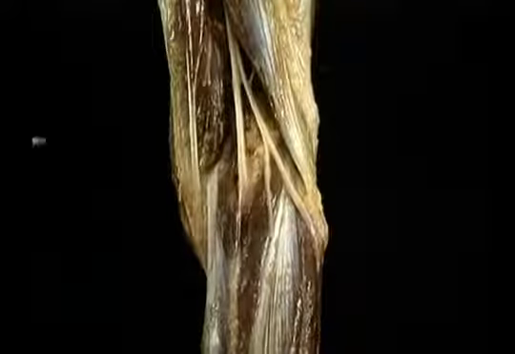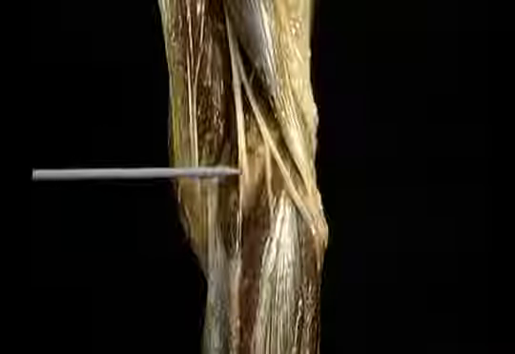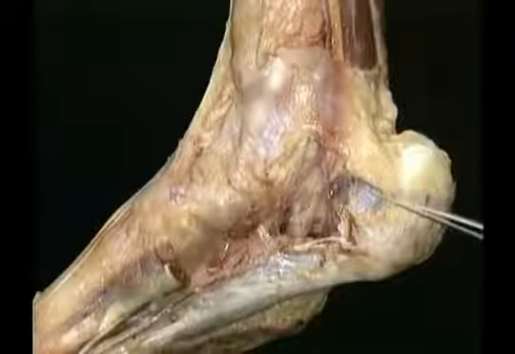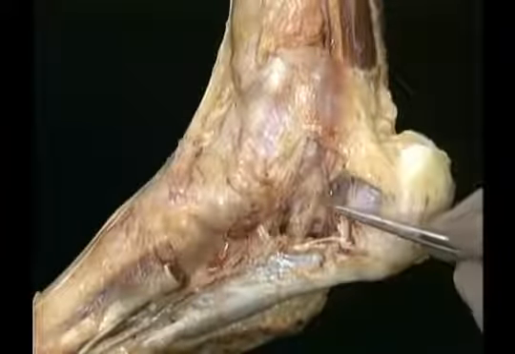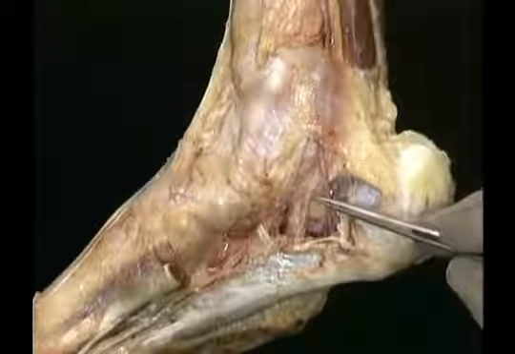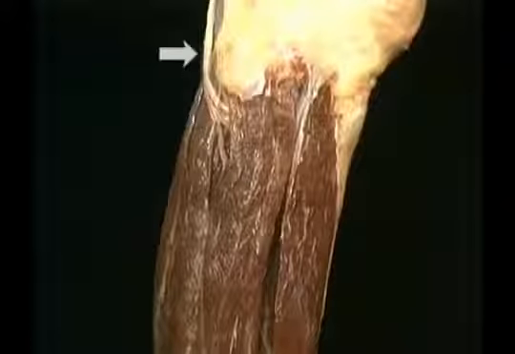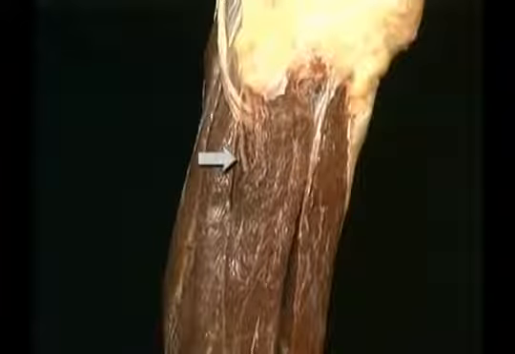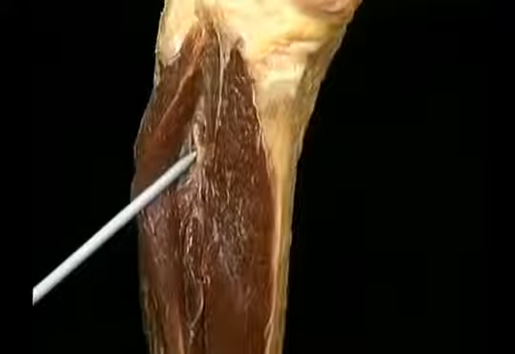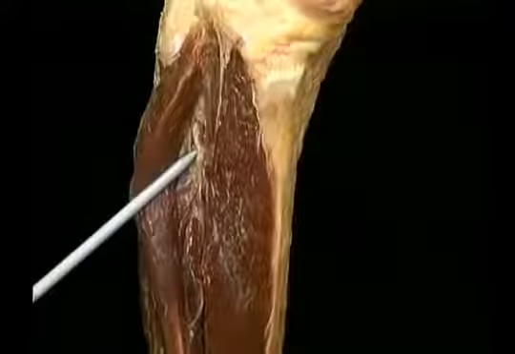Now the nerves, the tibial nerve, the medial plantar nerve, and the lateral plantar nerve, the common peroneal, superficial peroneal, and deep peroneal nerves. That brings us to the end of this section on the leg and ankle. In the next section, we'll look at the foot.